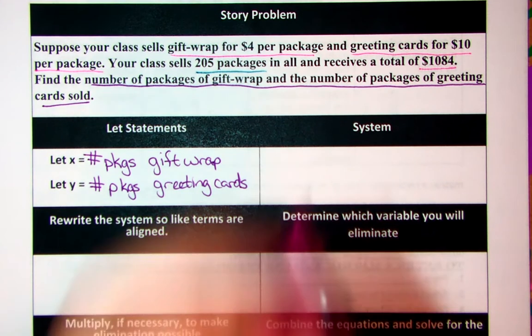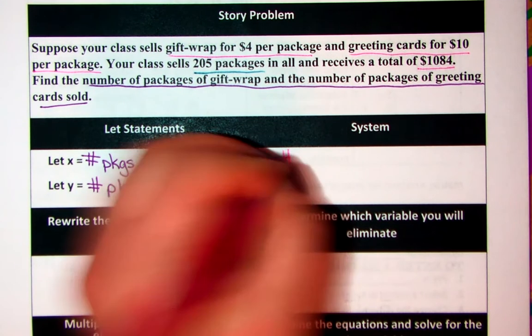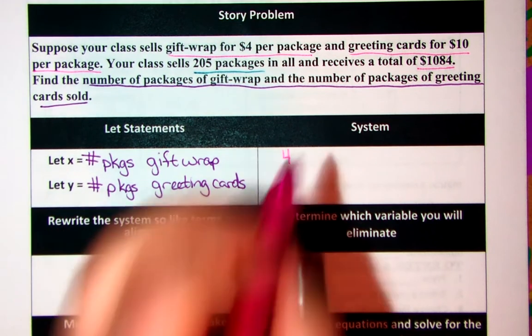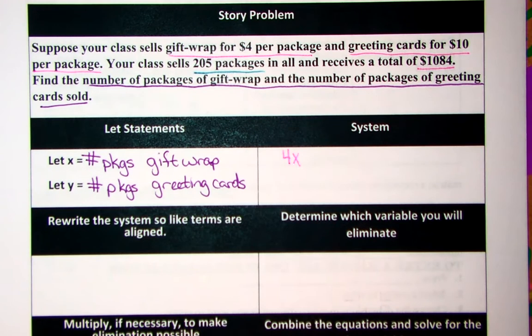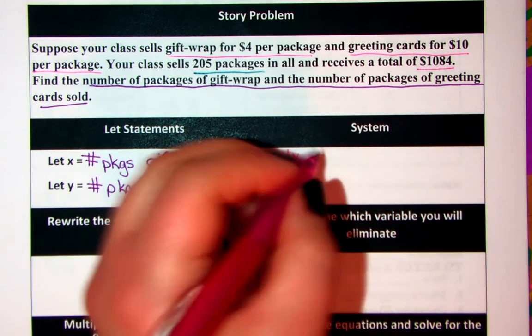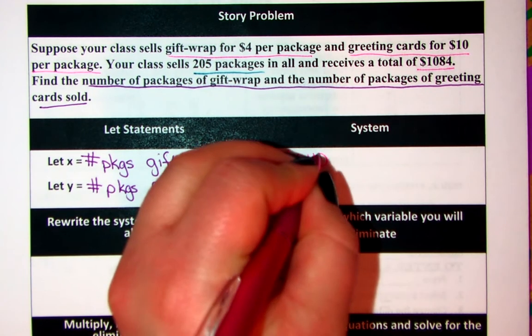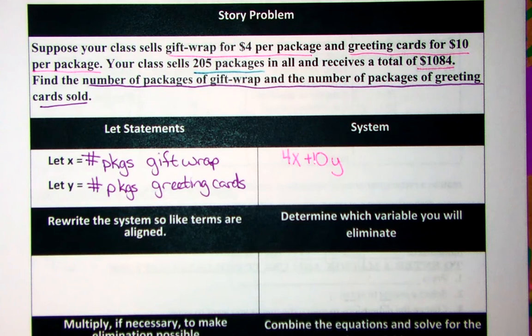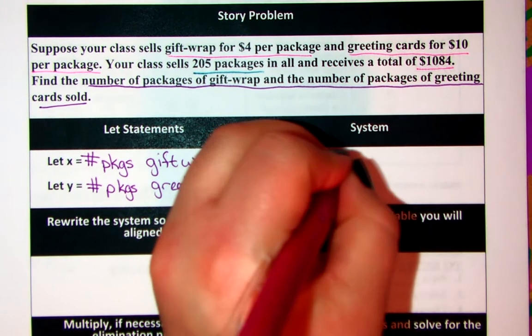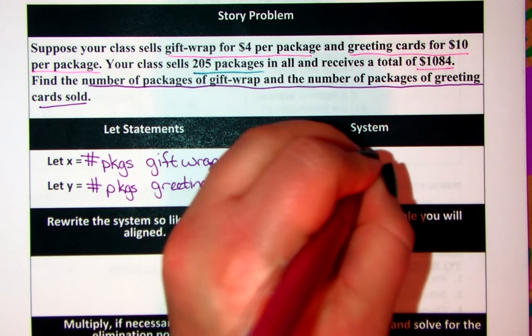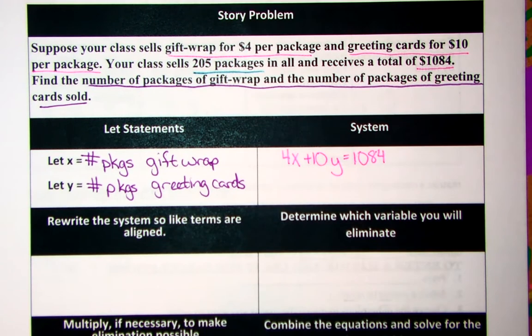So let's focus on the money first. If I take $4 and multiply it by the number of packages of gift wrap, I would have the total amount of money that I'm raising in gift wrap. Add to that the $10 times the number of packages of greeting cards, and we would have the total amount of money that was raised from the gift wrap and greeting cards.